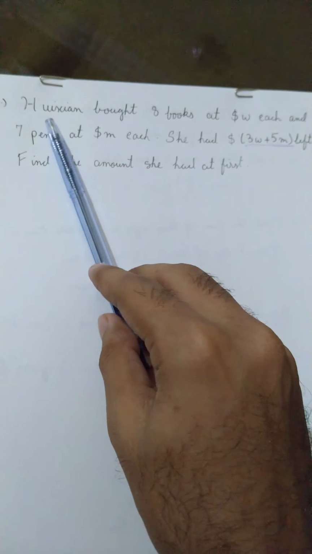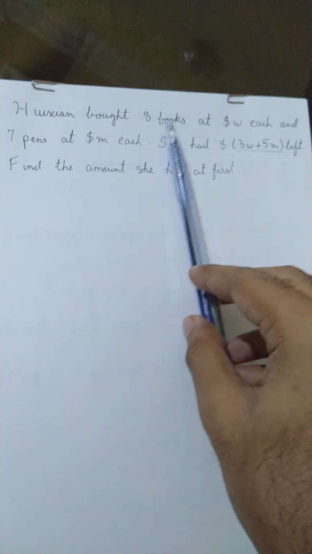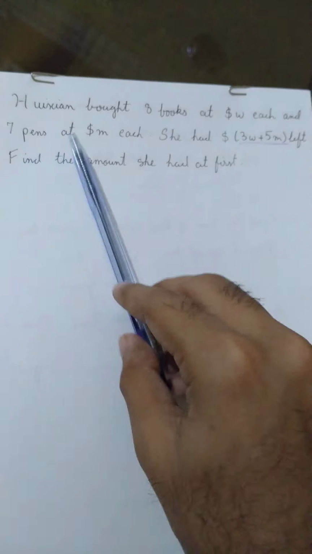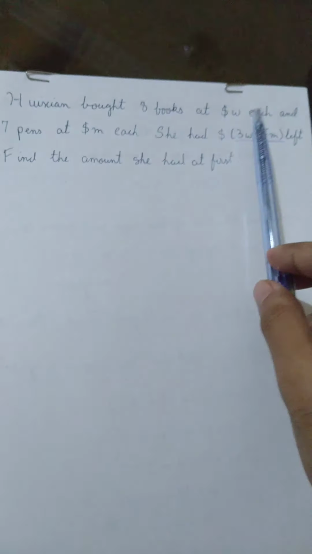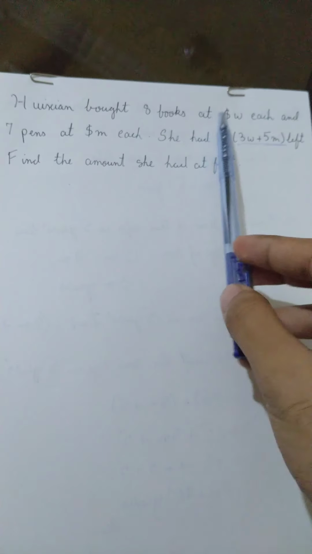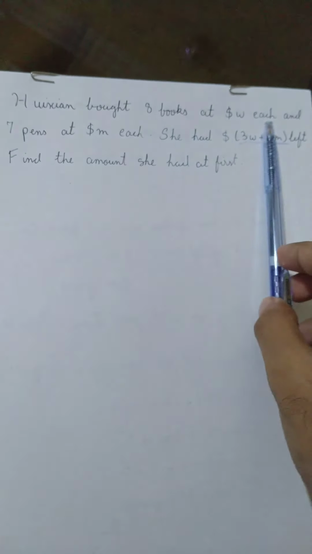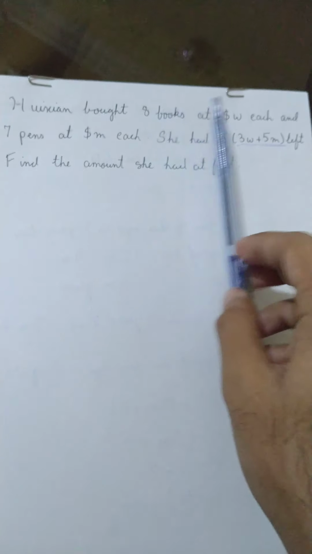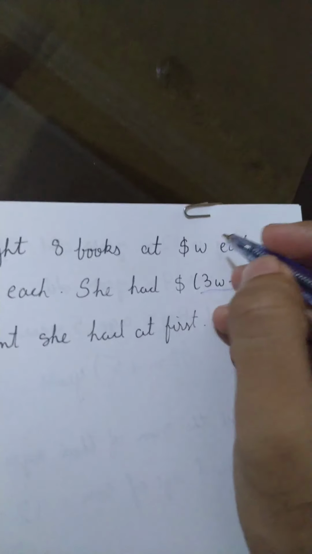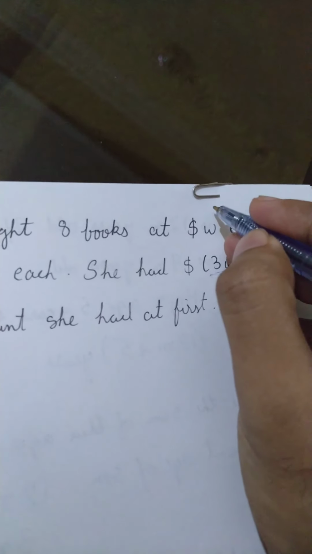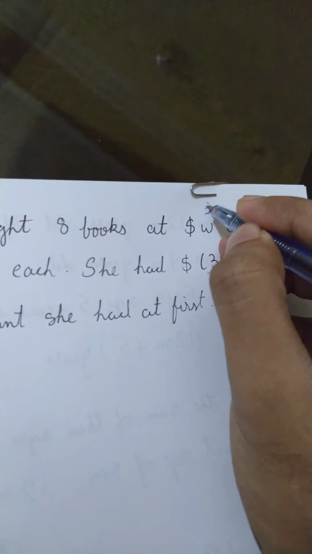So first of all, again I'm repeating what we are going to do here. Huixian bought 8 books at $W each and 7 pens at $M each. First I will find the money she spent on these things. 8 books at $W means, for example, just for the sake of understanding, replace W with 3 for a moment.